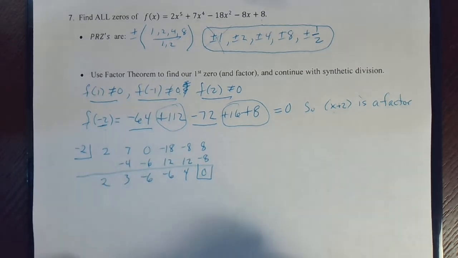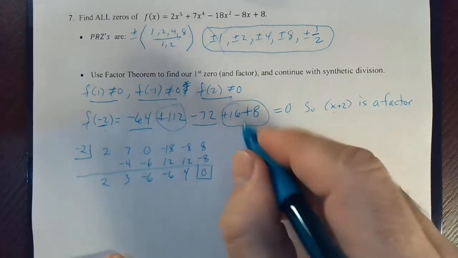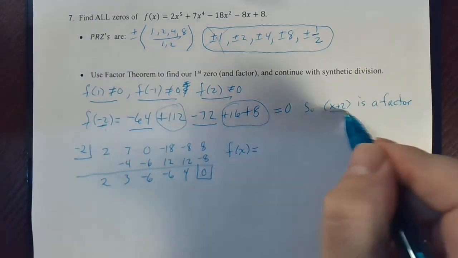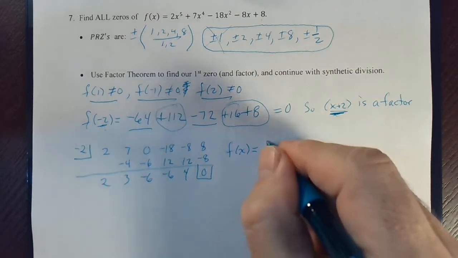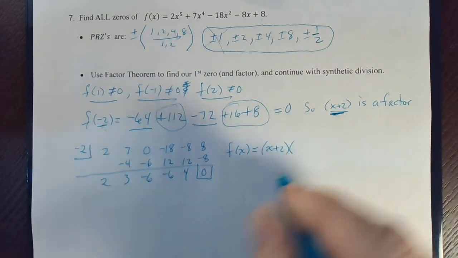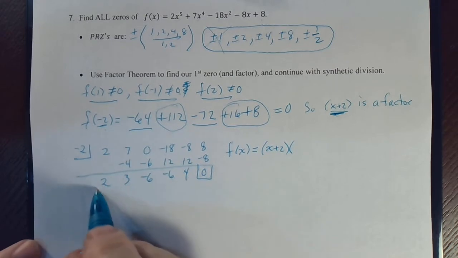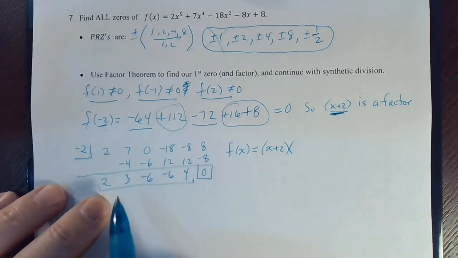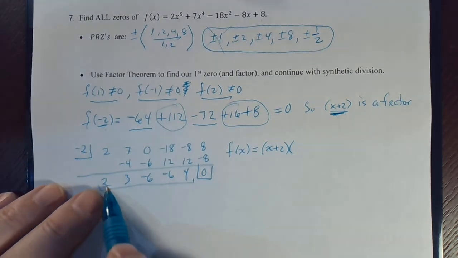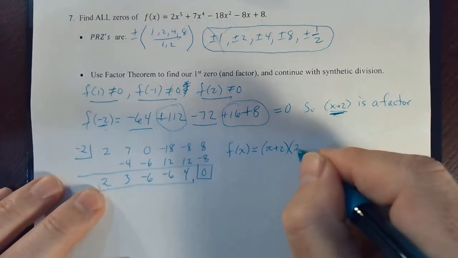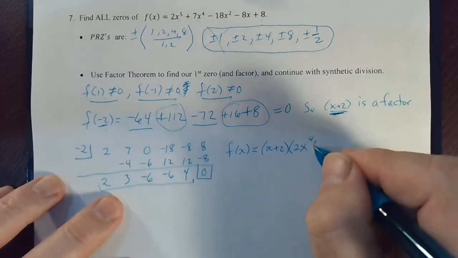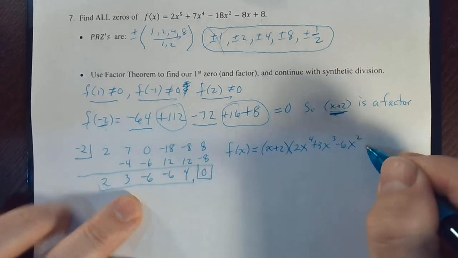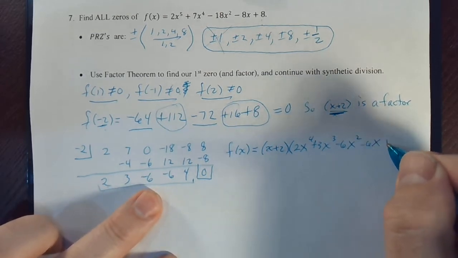So at this point, we know that f of x is equal to this x plus 2 that we factored out times the result of this division. This is the coefficients. So we started with an x to the 5th, so this is going to be x to the 4th, this term: 2x to the 4th plus 3x to the 3rd minus 6x squared minus 6x plus 4.